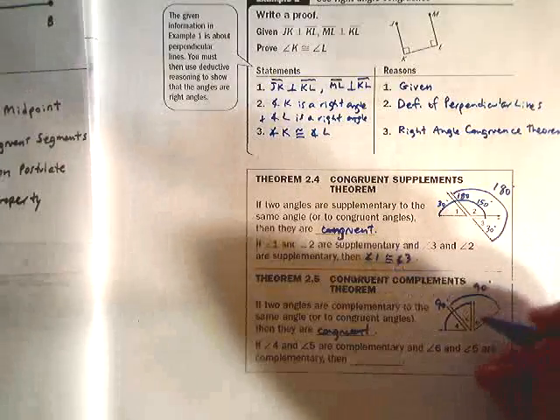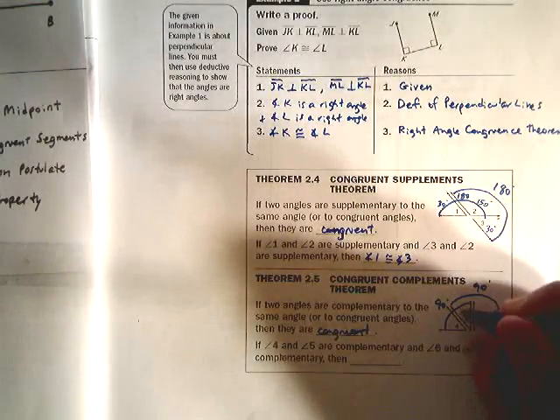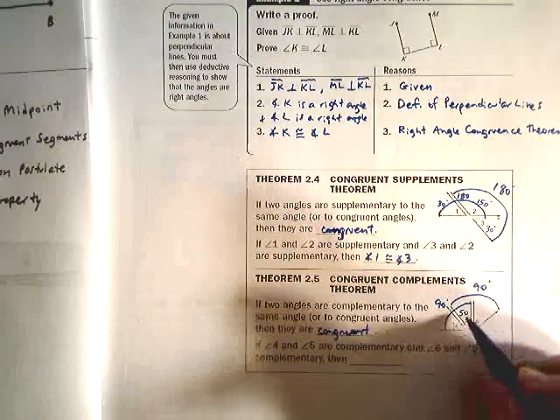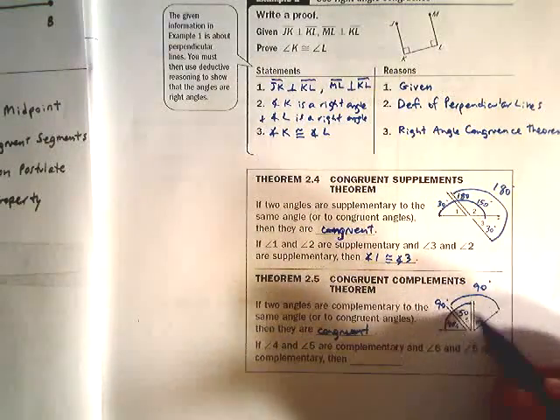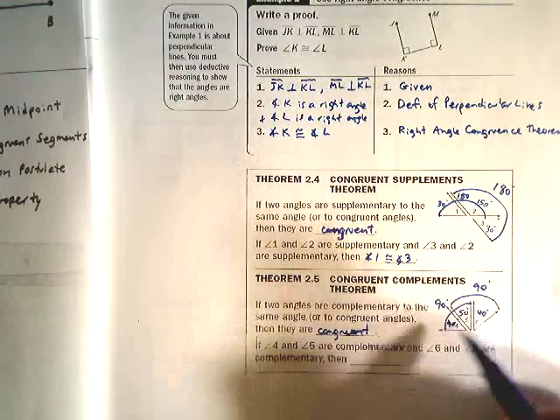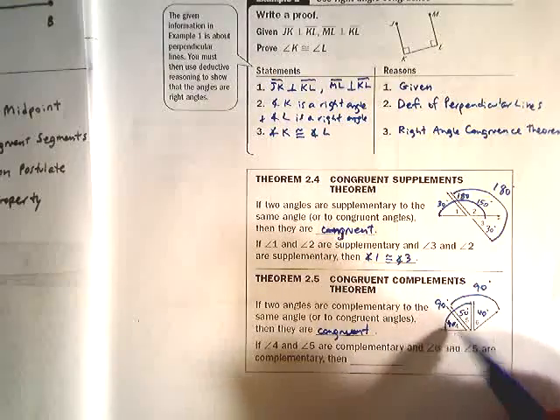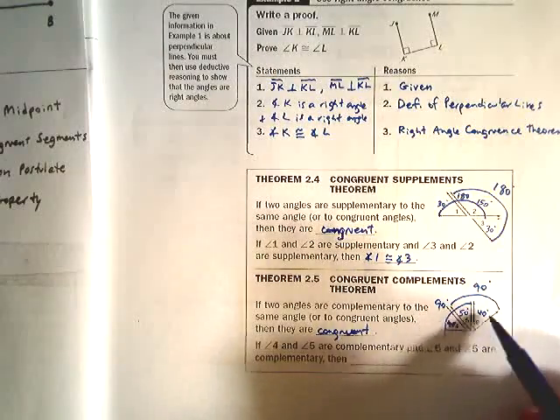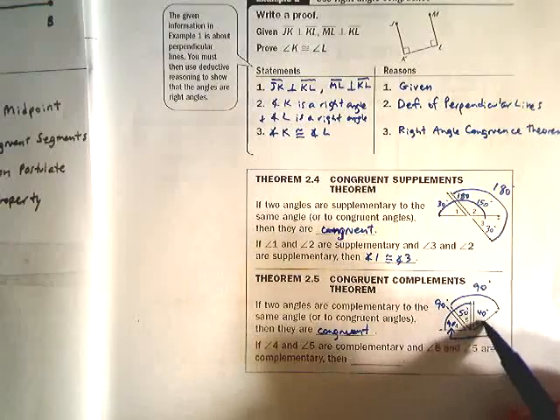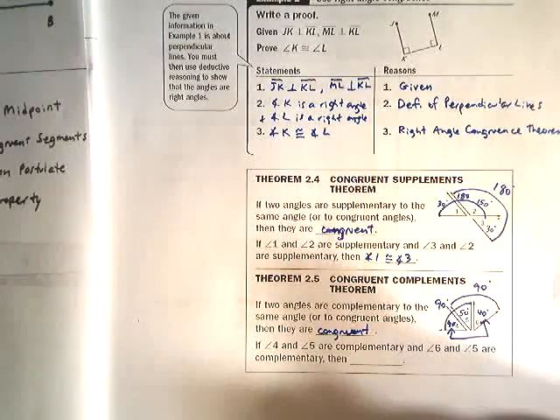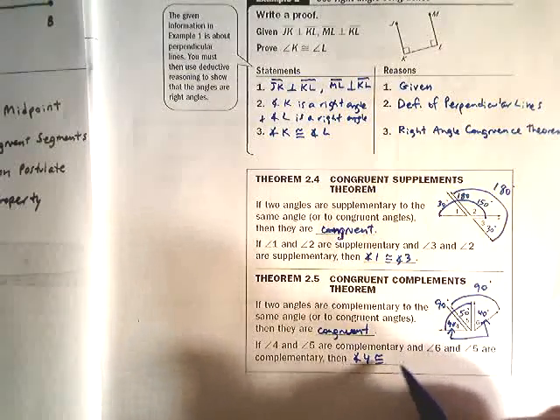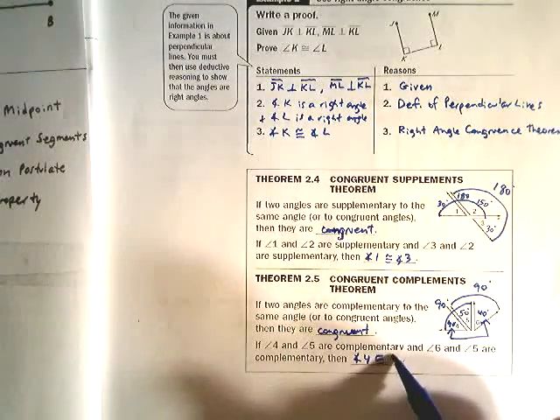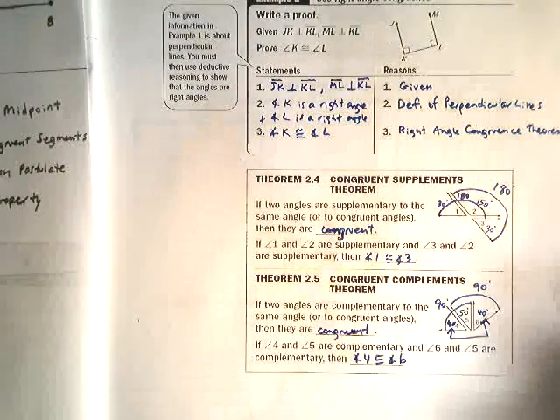So let's say the central angle, this middle angle here, is 50 degrees. If these two add up to 90, this one has to be 40. And if these two add up to 90, this one would have to be 40. So that's all they're saying, is that if you have two angles that are complementary with the same other angle, they'd have to be congruent. You can see 40 degrees and 40 degrees is the same thing. That means congruent, same measure. So we can state that angle 4 and angle 6 are congruent.